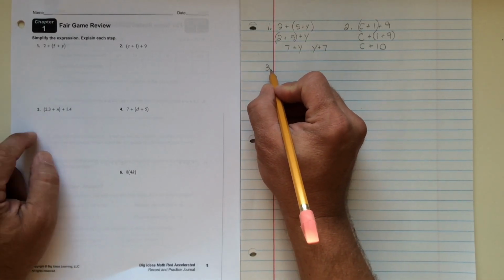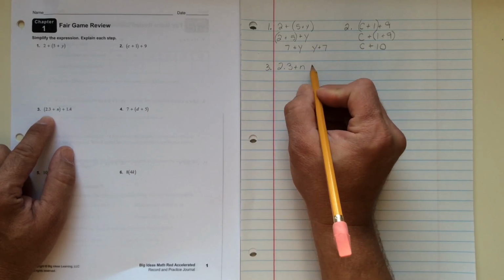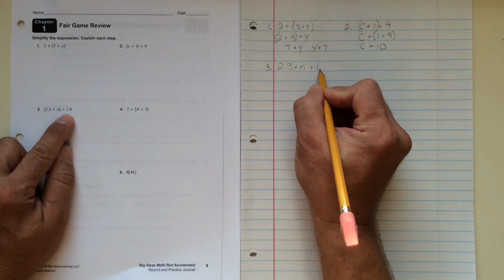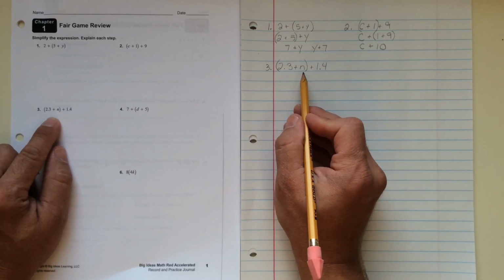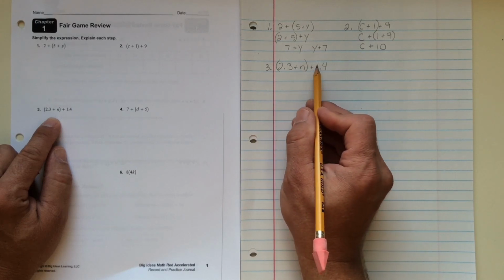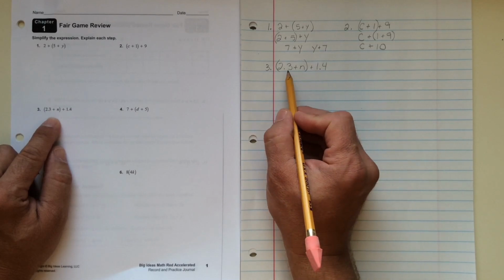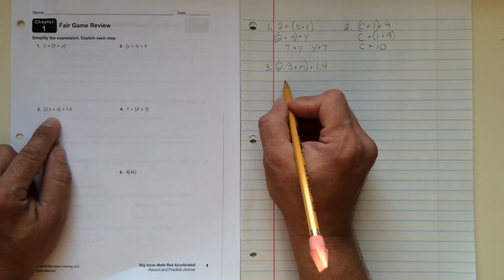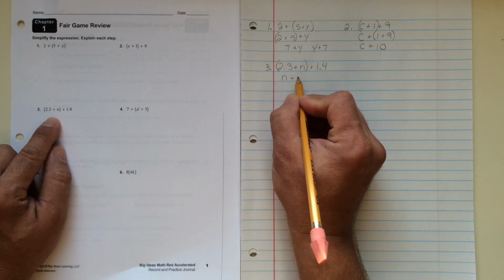Number 3, 2.3 plus n plus 1.4. And now what we're going to do is actually switch the 1.4 and the n, or actually I'm going to move these two, that way my variable will be first when I'm all done. The 2.3 and the n here, because of the commutative property of addition, I can turn these around.